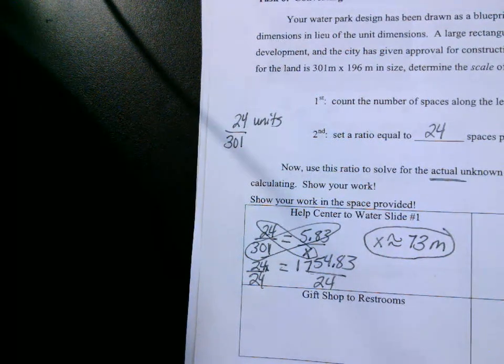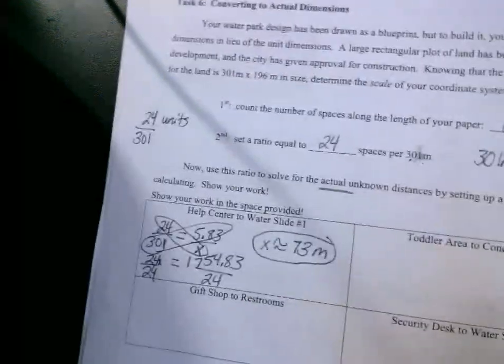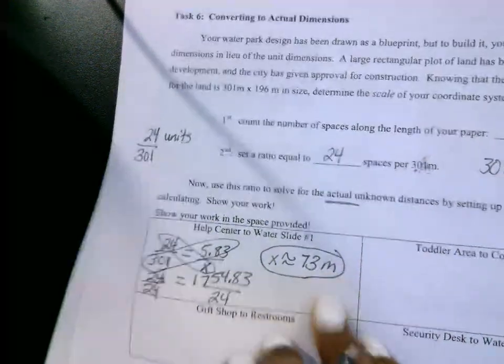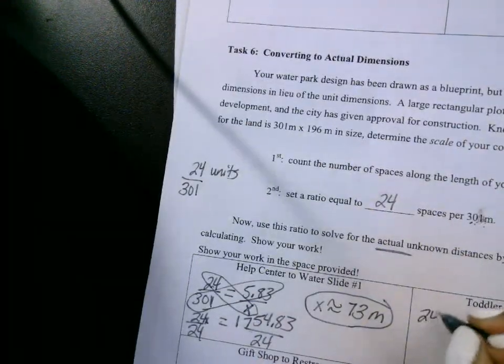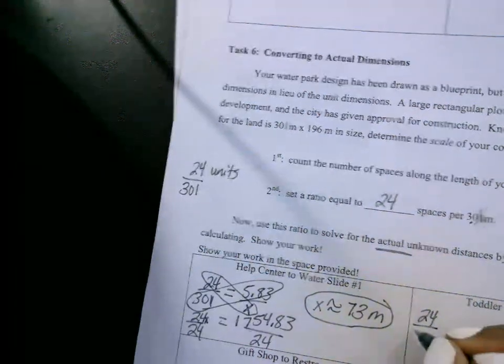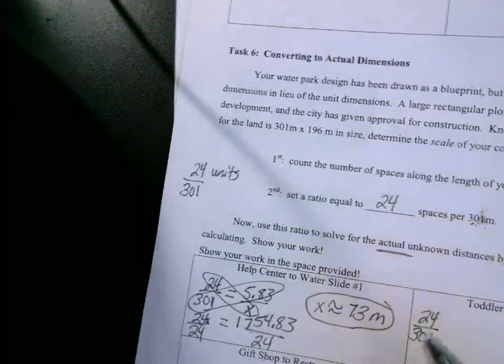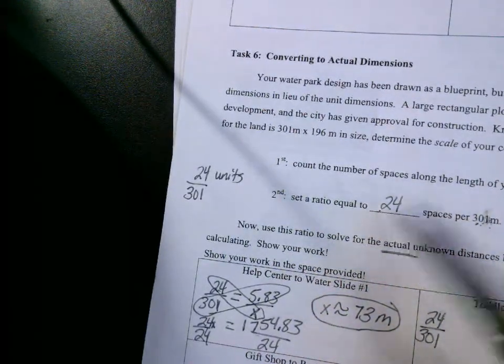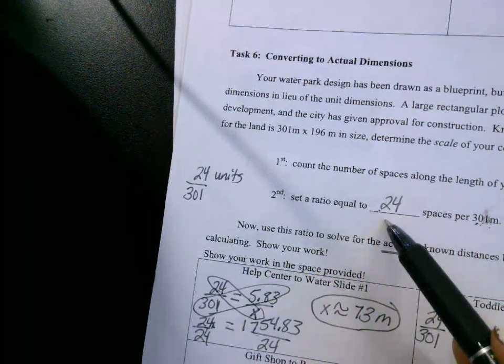Okay. So you're going to do that for each of these. You're going to find the distance on the previous page. And whatever this distance is on the previous page, you are going to write that ratio again. Use the same ratio, 24 units on the paper. And remember, your units might be different from mine. You've got to count the number of spaces on your paper, okay?